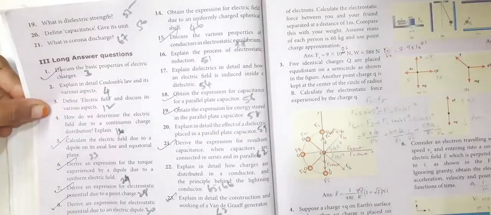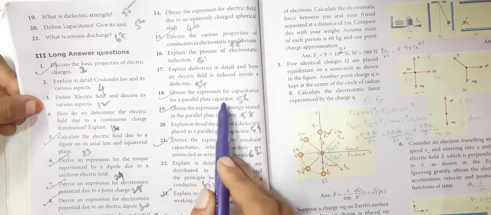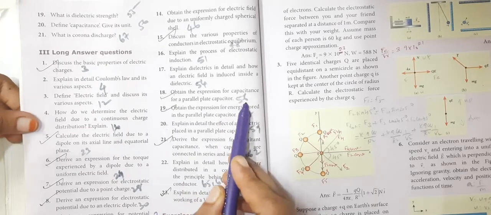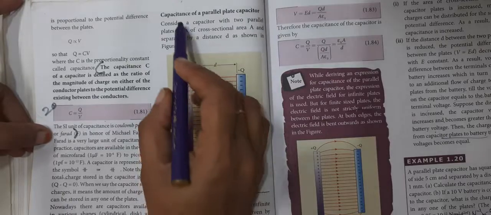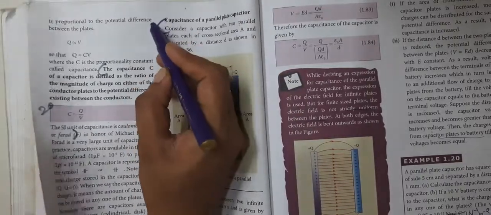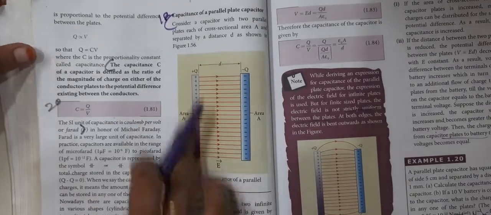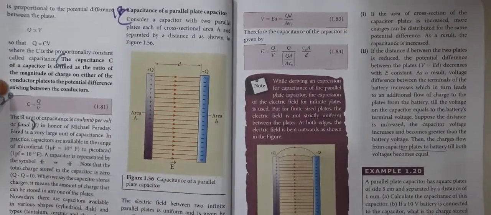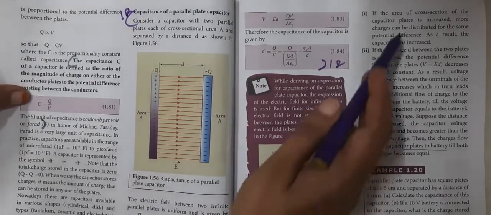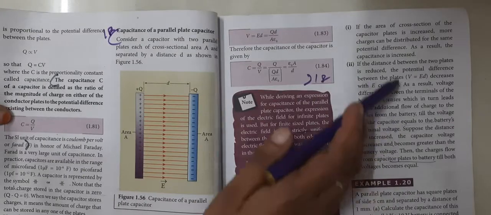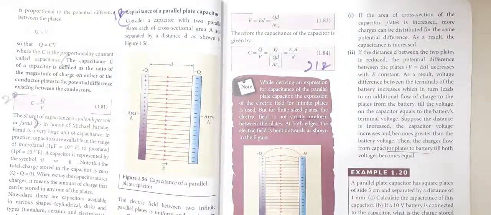Okay. Next question: obtain an expression for the capacitance of a parallel plate capacitor. Very important question, page number 56. Capacitance of a parallel plate capacitor is question number 18. Okay, long answer, a very important question. From this till this you can write. For question number 18, those who can, you can write these conclusions also.